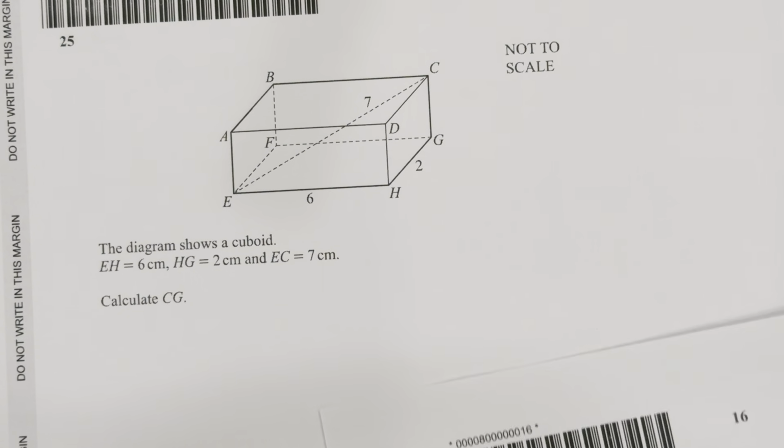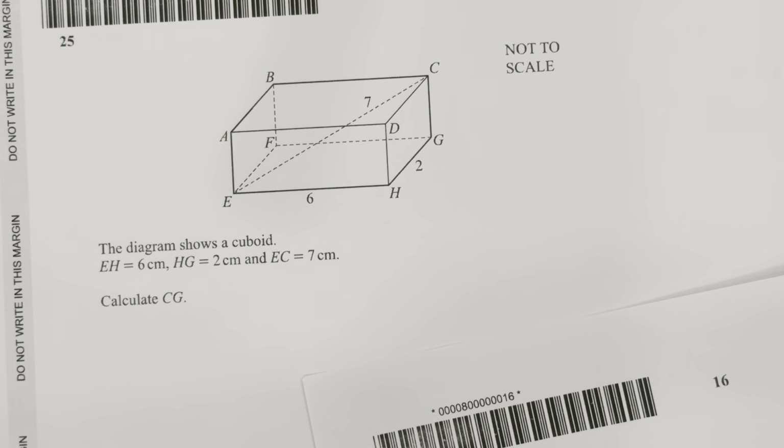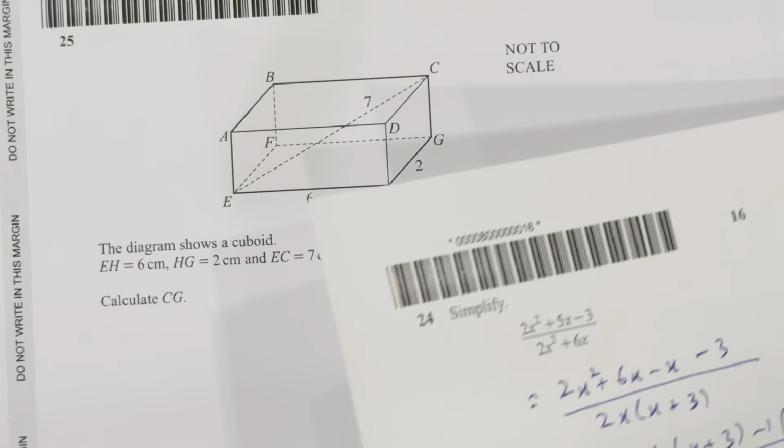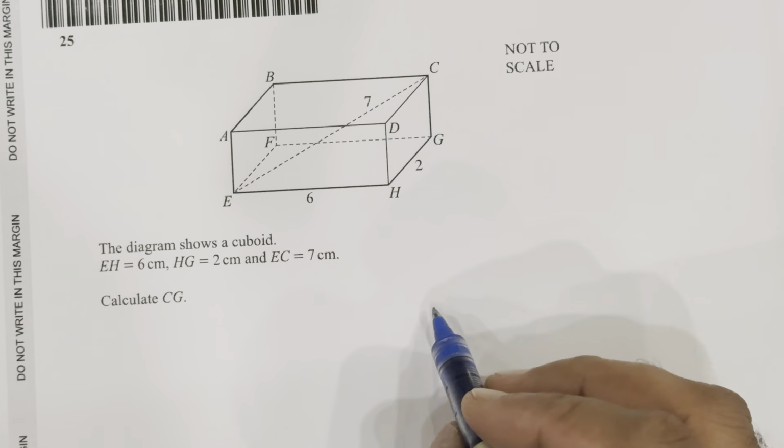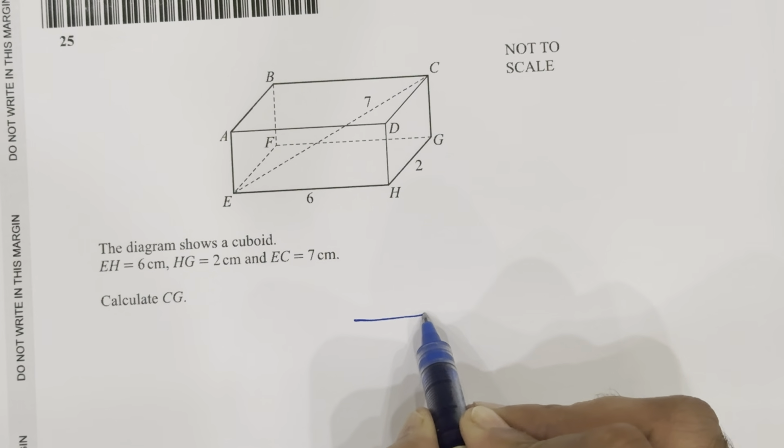Moving to question number 25, that is from the topic of mensuration. The diagram shows a cuboid. EH is equal to 6 centimeters, HG is equal to 2 centimeters, EC is equal to 7 centimeters. Okay, calculate CG. You need to calculate the CG. For CG I can draw like that.